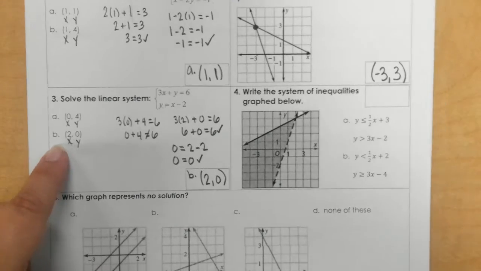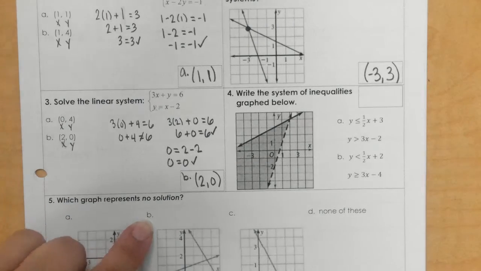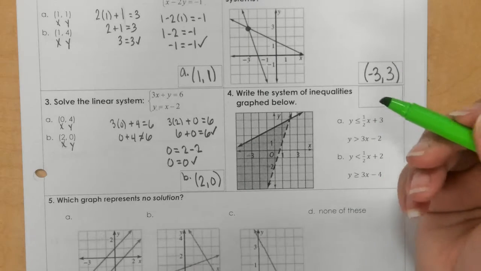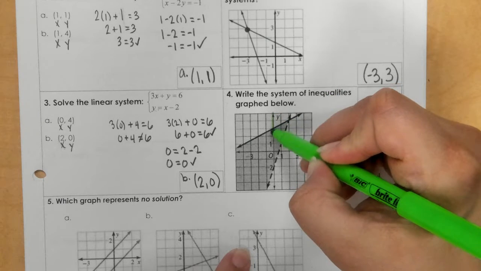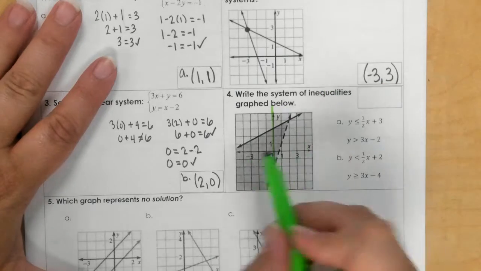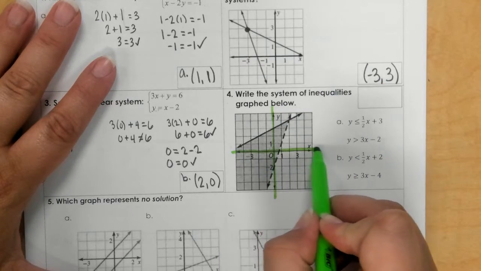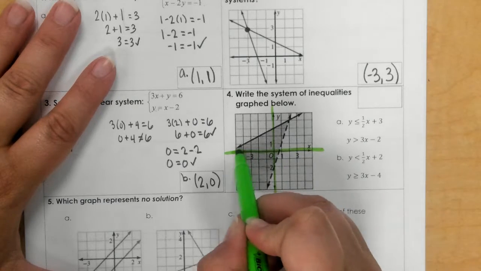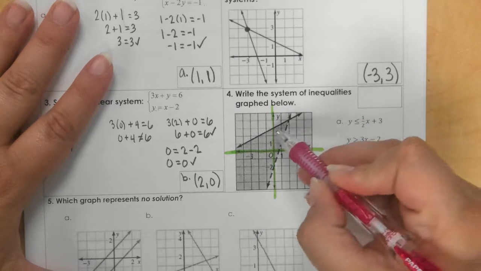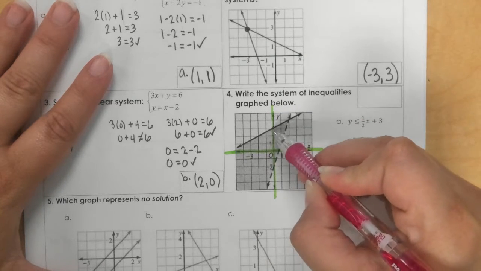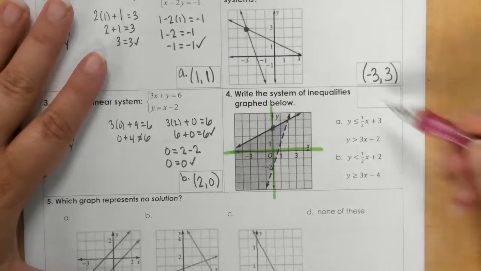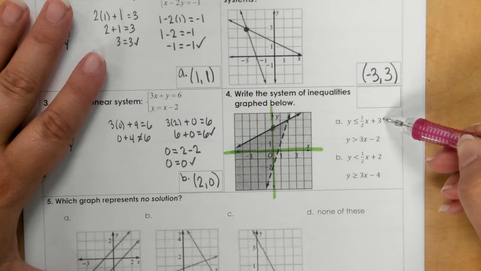For number 4, we need to figure out the two equations, or the two inequalities. I think it would be helpful to mark your y-axis. So here's the y-axis. Okay. And then here is the x-axis. It's labeled X here for you. Okay. So on the y-axis, we can see that this darker line here, the solid line, crosses right here, which this is 0, so 1, 2, 3. This is 3. Okay. It only looks like this one has a 3 as my intercept.